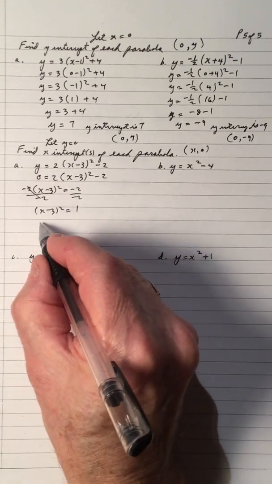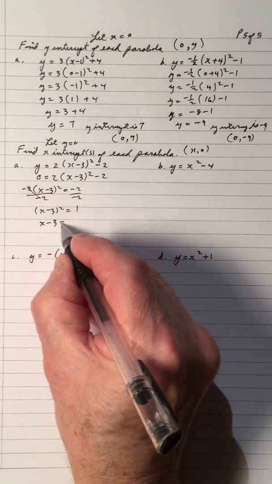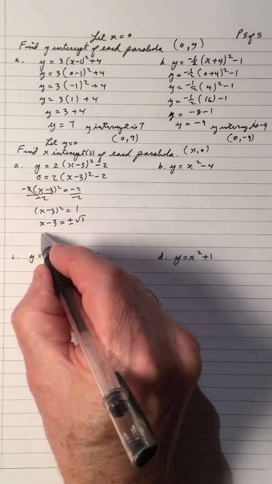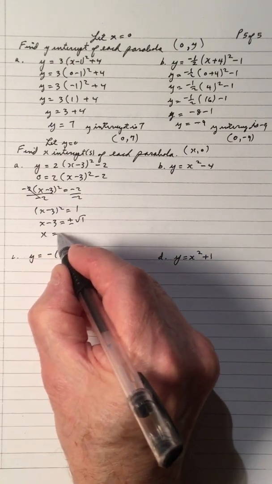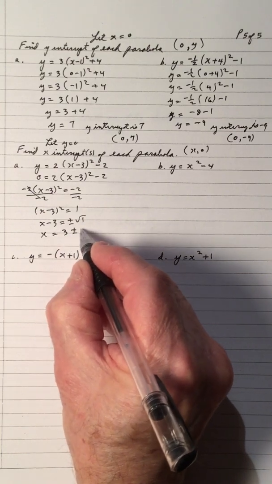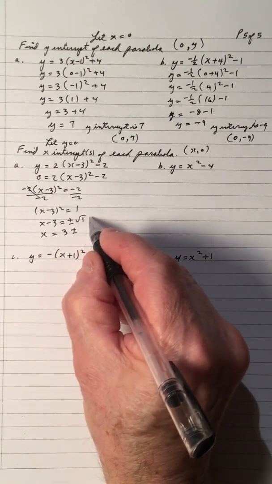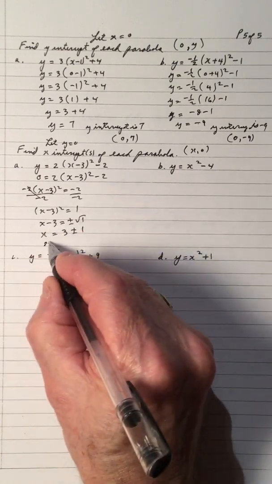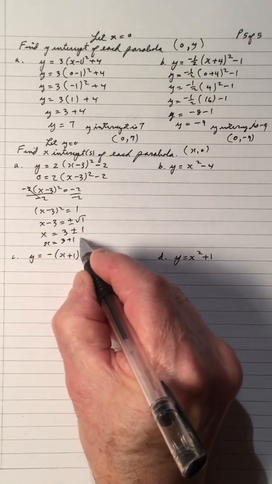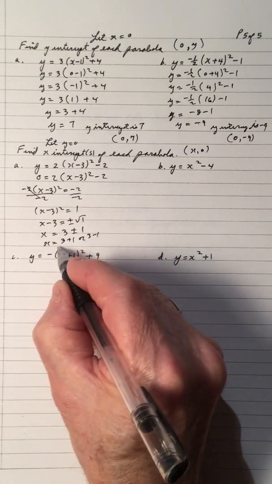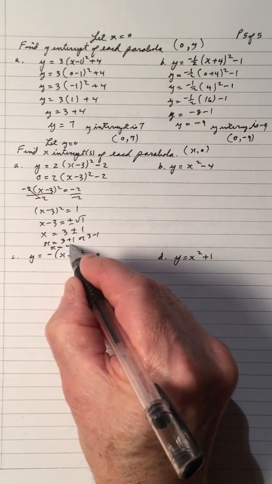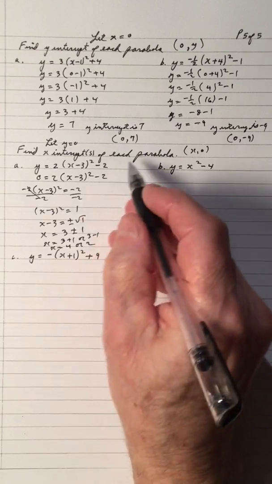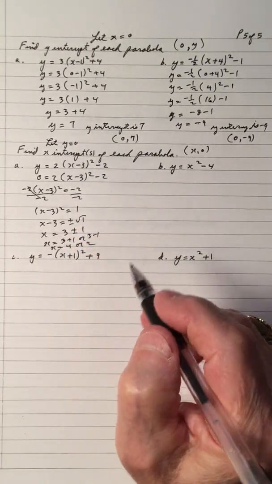Because that's a square, I can go x minus 3 equals plus or minus root 1. So x equals 3 plus or minus the root of 1, which is 1. So I bring the 3 over. So x is equal to 3 plus 1 or 3 minus 1. So x is equal to 4 or 2. Those are the x-intercepts of this graph.